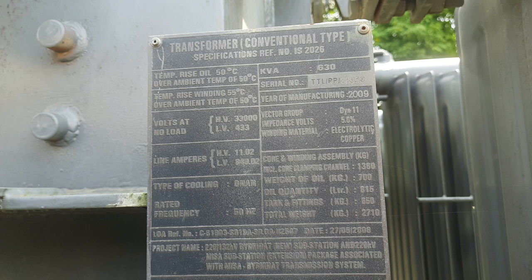And the impedance voltage is 5%. That means if you short the secondary winding and apply 5% of the rated voltage to the high voltage winding, that is 1.5 kV, you will get this 840 ampere circulating in the secondary winding. So this is the meaning.